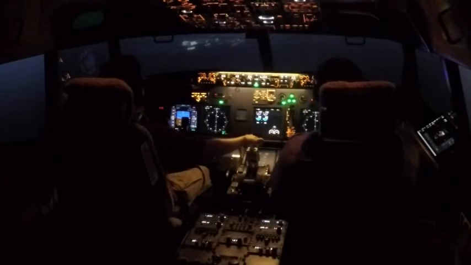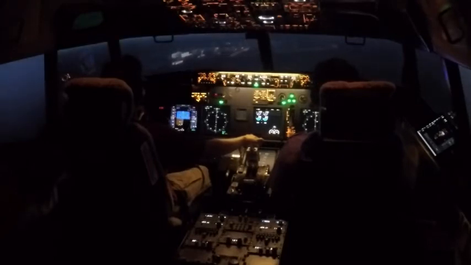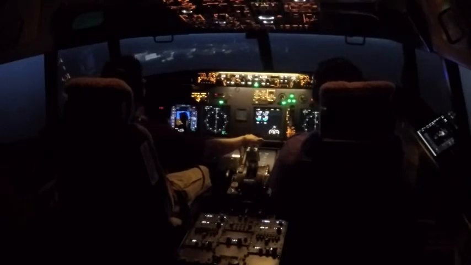Slightly to the left, Captain. Okay, that's enough. To the right a bit. 1,000. Okay, that's 1,000 feet. Left a bit. Right a bit.